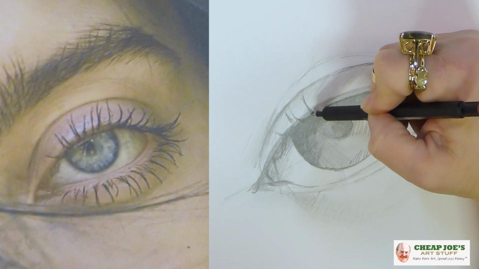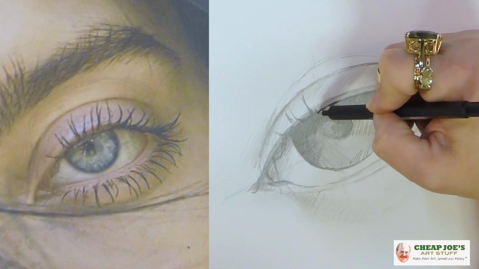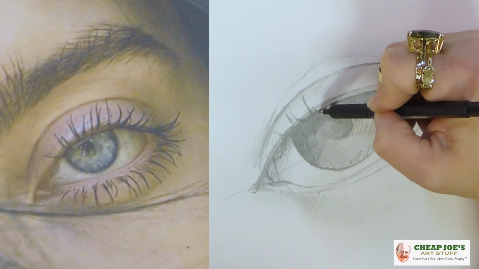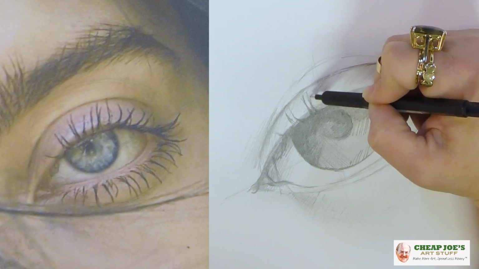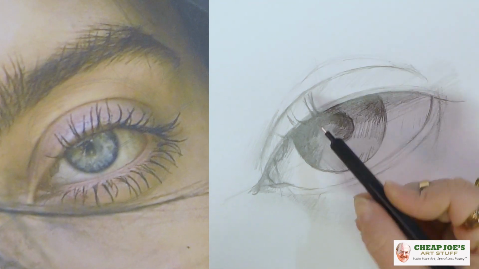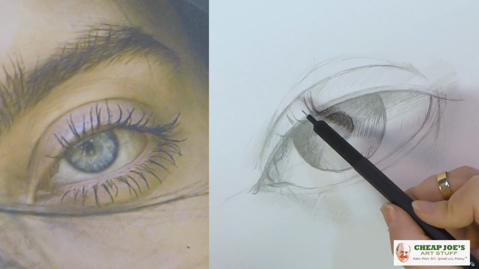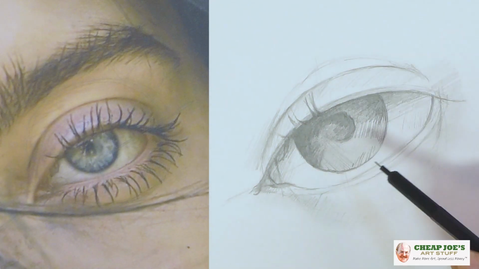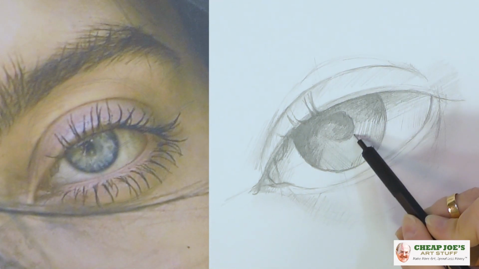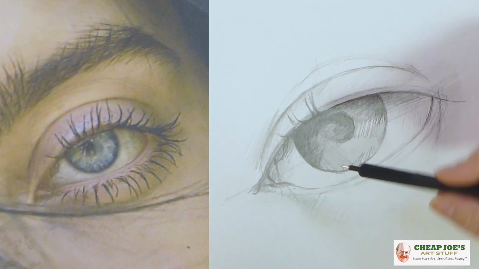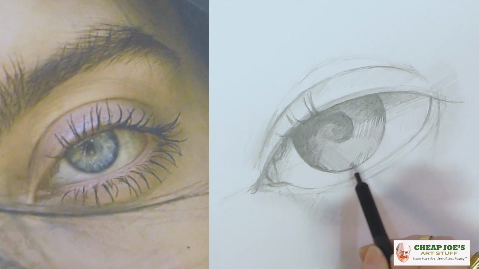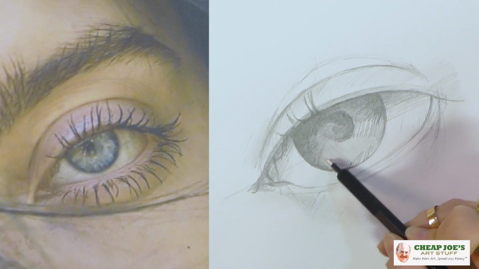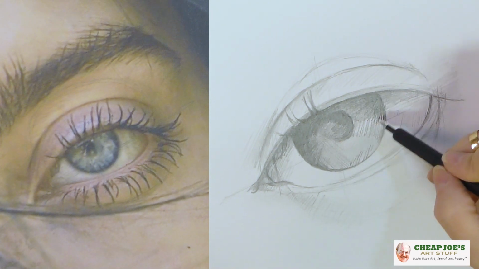Kind of looks like her lashes are growing out of her eyeball, and it's just because of the curve of her lashes. So I need to keep that in mind. So let me get this in. Now you can see where this is going. This is going to take a lot more shading to get it established.